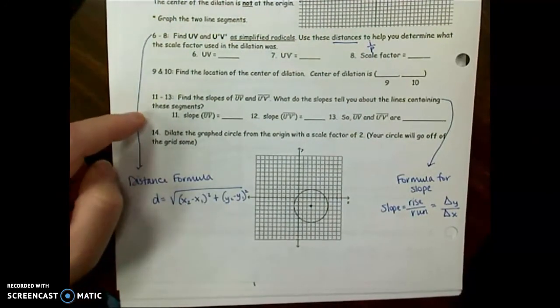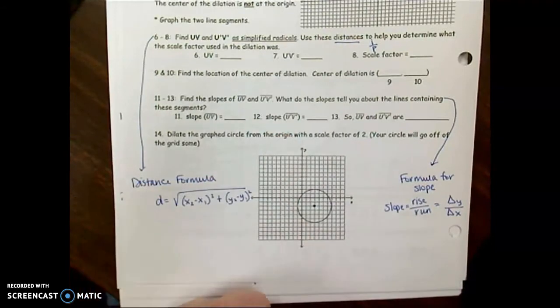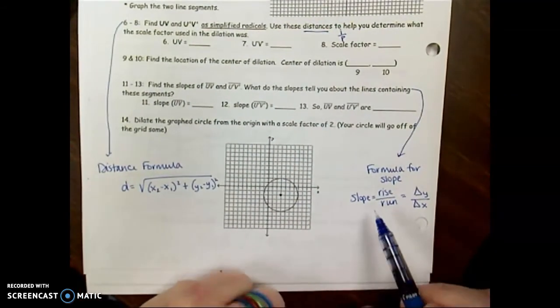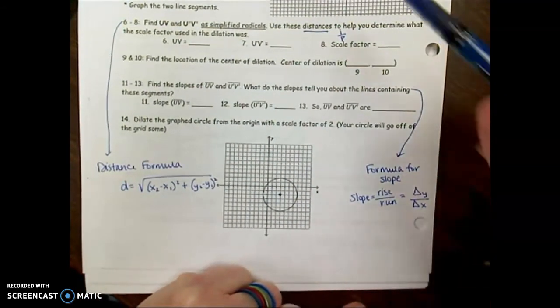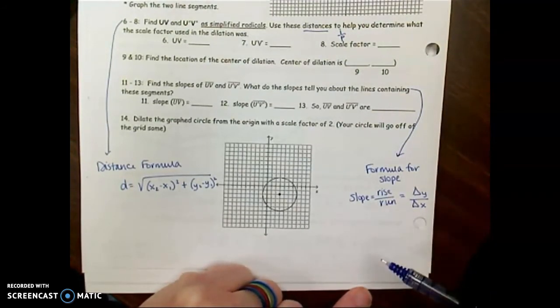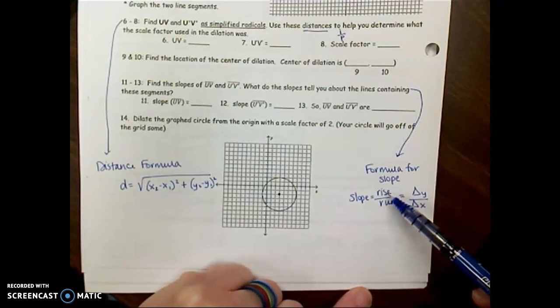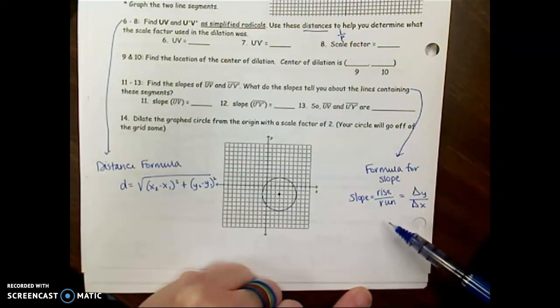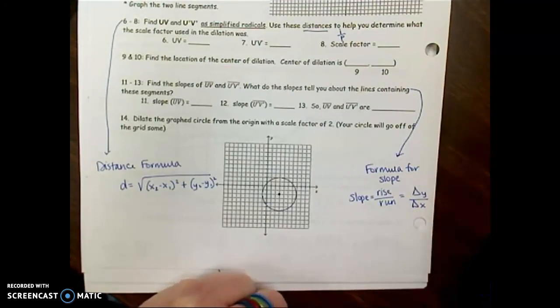On 11 through 13, 11 and 12 ask you to find slope. So remember your formula for slope. Since you have those points plotted, you can simply look at rise over run. That would be the easiest way. But remember, it's rise on the numerator, run in the denominator. If your segment is going uphill, remember your slope is positive. If it's going downhill, remember that means it has a negative slope.